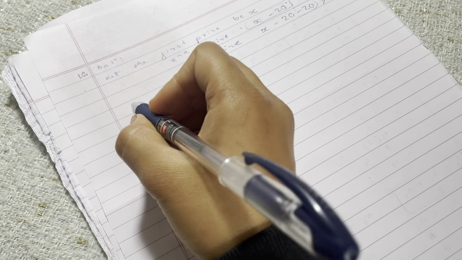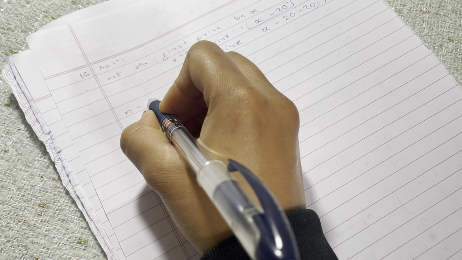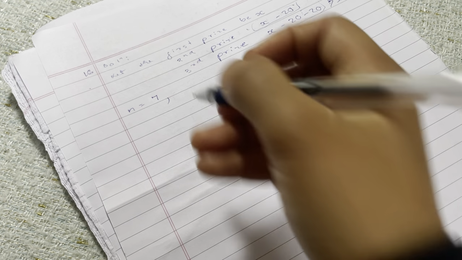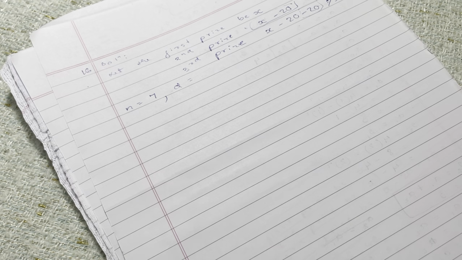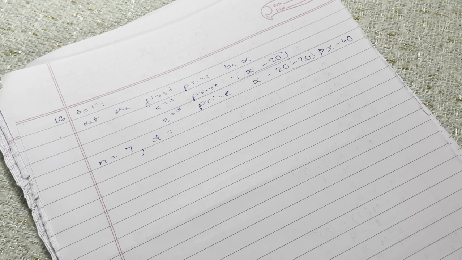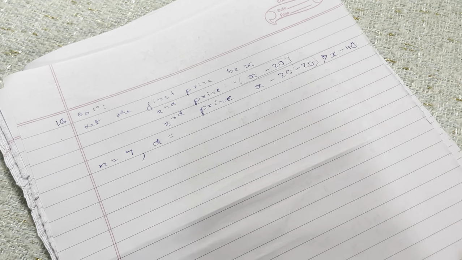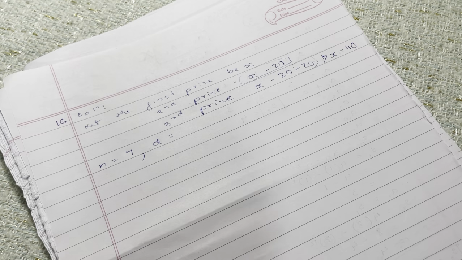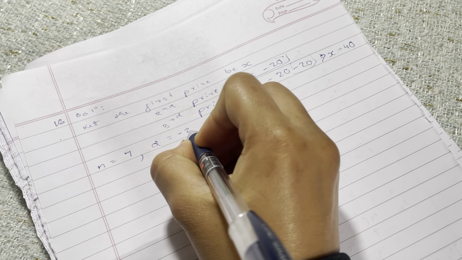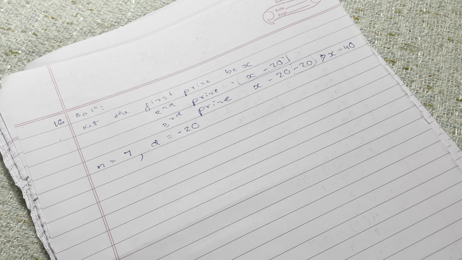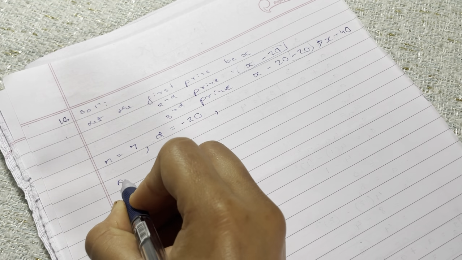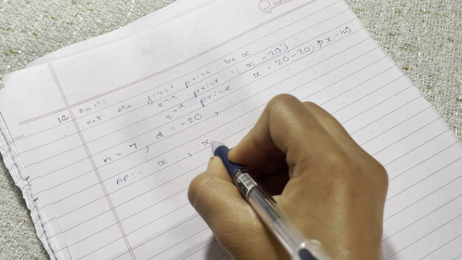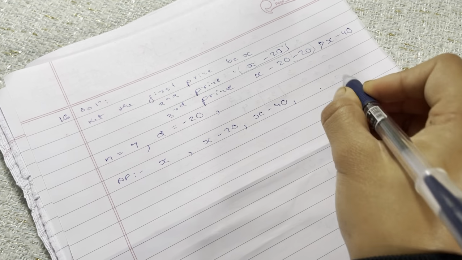Then we need the total of all the prizes, so the number of terms is 7. Each term decreases by 20, so the common difference d is minus 20, a2 minus a1. If you forget, 20 less means the common difference is minus 20. The terms are x, x minus 20, x minus 40, and so on up to 7 terms.